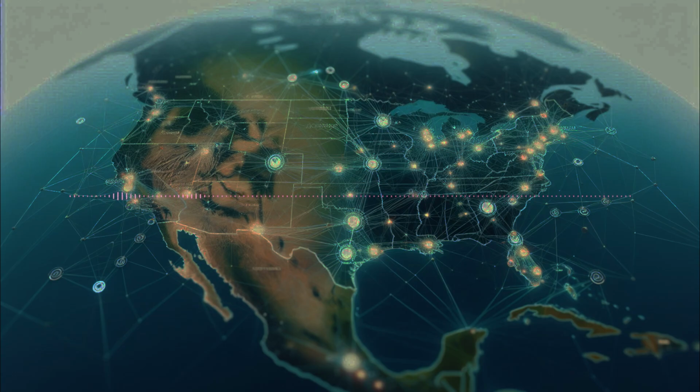Exactly. And that's why deep dives like this are so important. The more we understand about how these technologies work, the better equipped we are to use them responsibly and to shape their development in a way that benefits everyone.